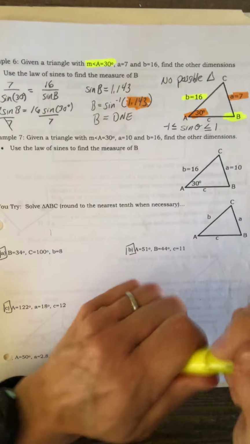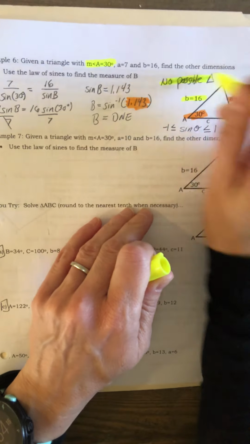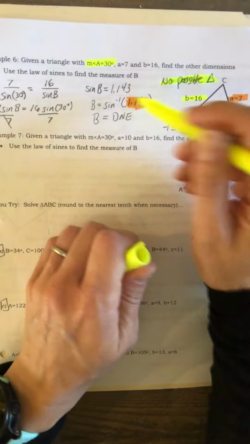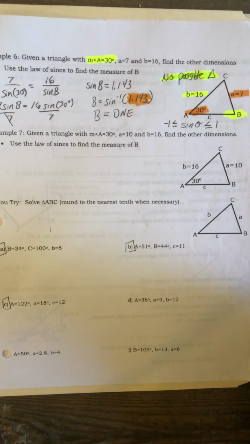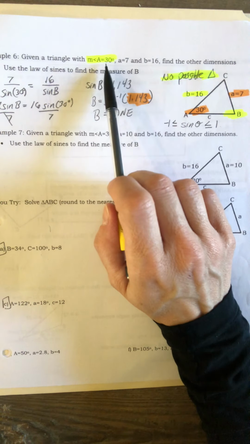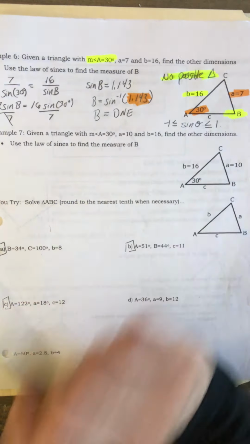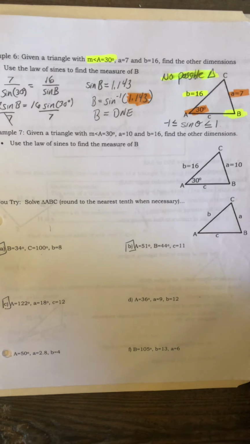So if you get stuck with a sine value that is out of what you can take the inverse sine of, then you have no possible triangle with the angle measurement 30, where a is 7 and b is 16. All right, guys?